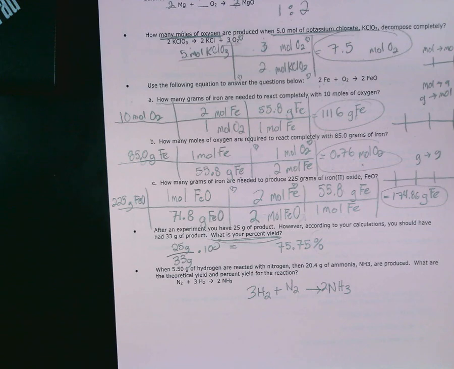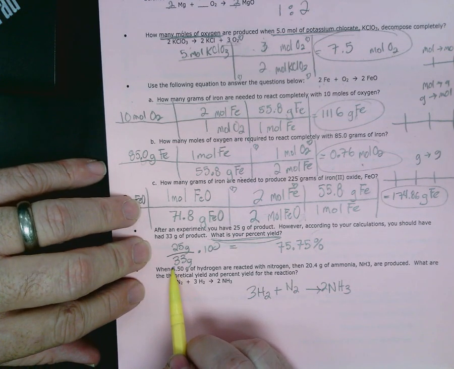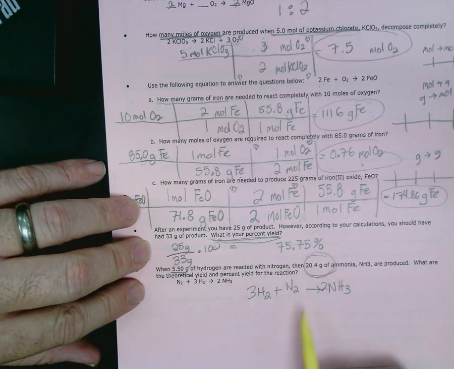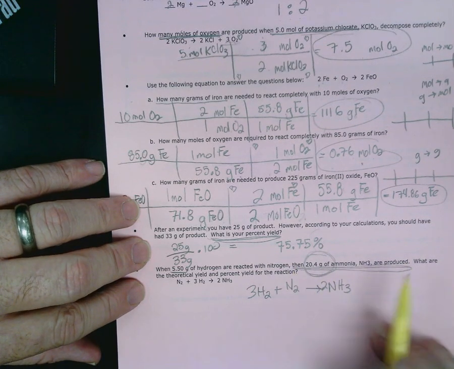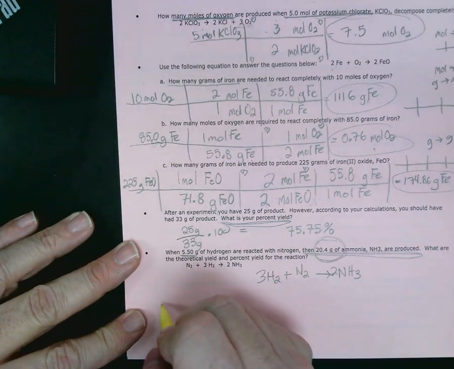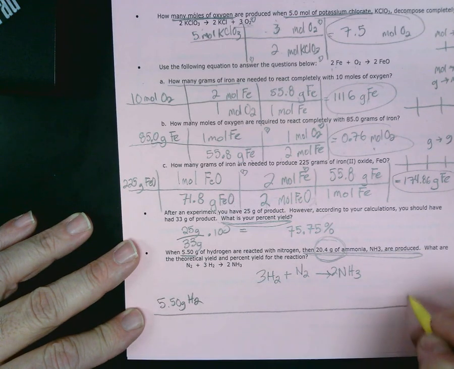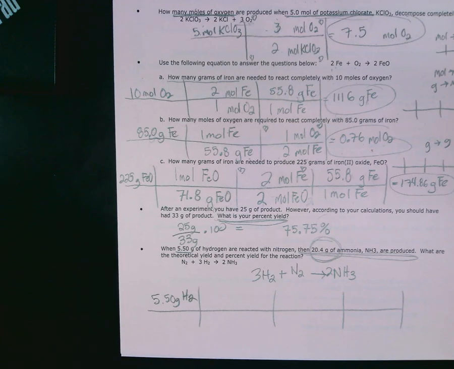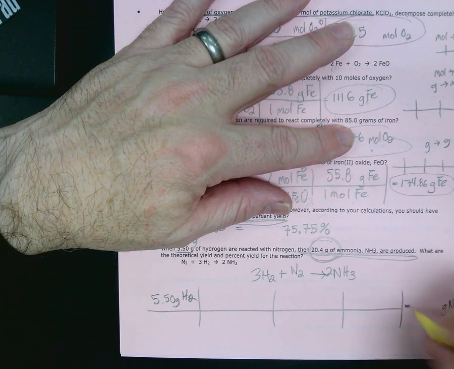Okay, so the question is asked kind of crazy, but it looks like they want me to find my theoretical yield, and they've given me an actual yield, but they haven't said I actually produced this much. So what I need to do is find a theoretical yield. So I need to go from 5.50 grams of hydrogen to grams of ammonia, grams NH3, right?